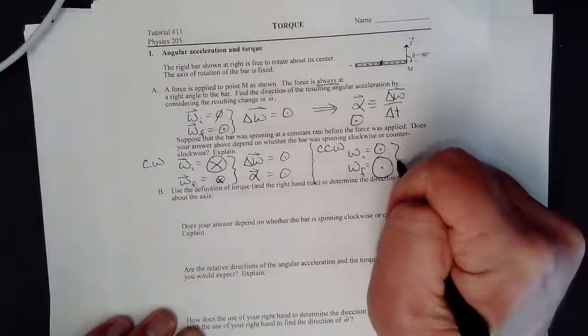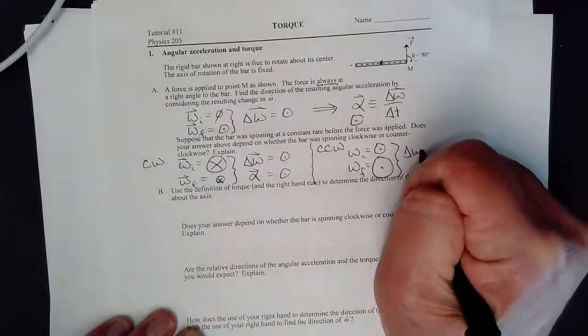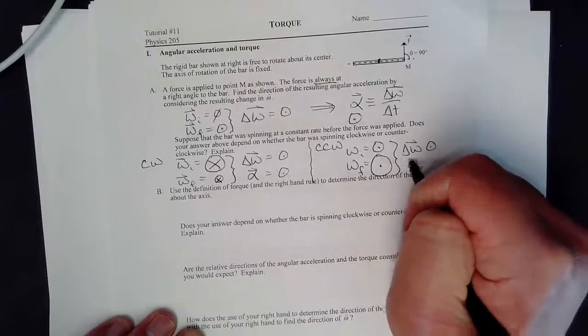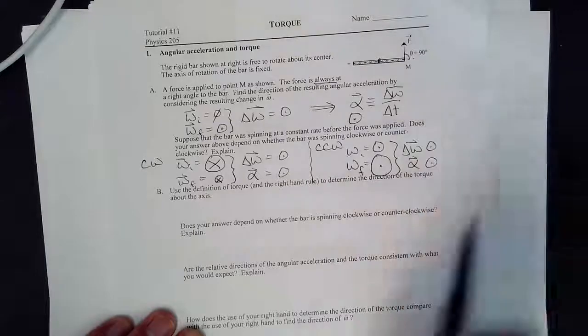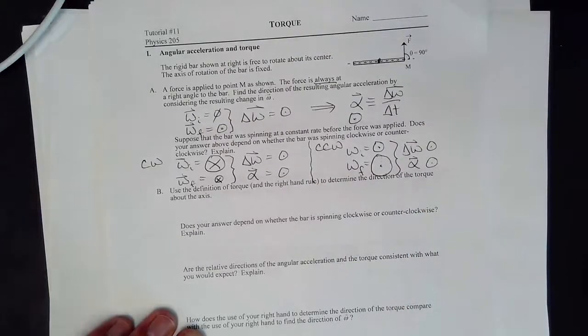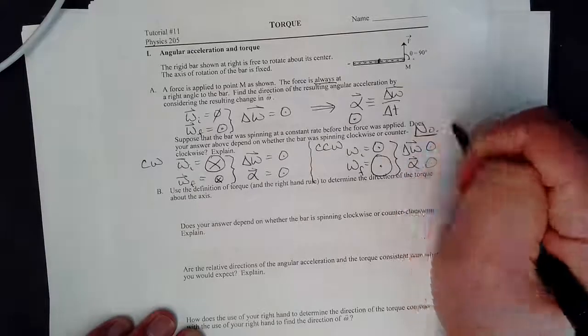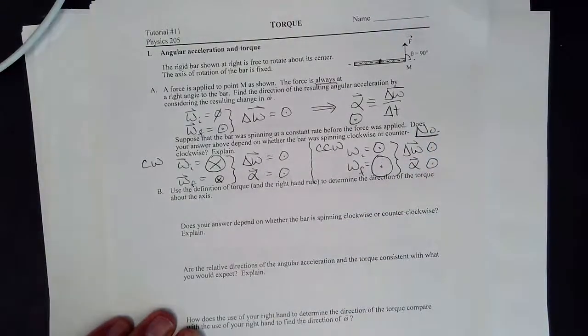Well, again, that's a change in omega that is out of the page, and that means an alpha which is out of the page. Okay, so the answer to the question is no. It just doesn't matter whether it's spinning clockwise or counterclockwise or whether it starts from rest.